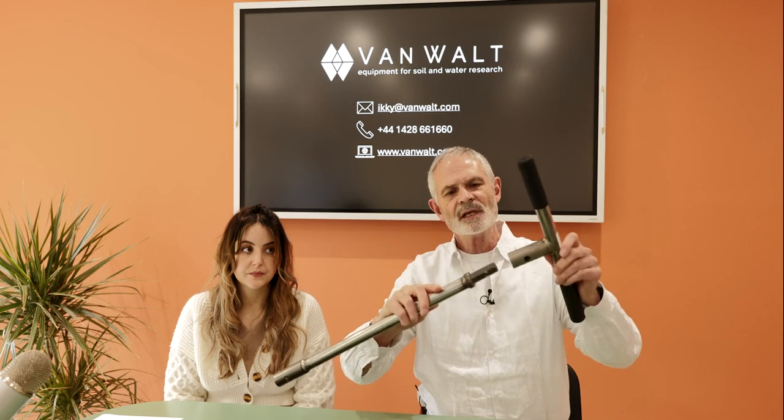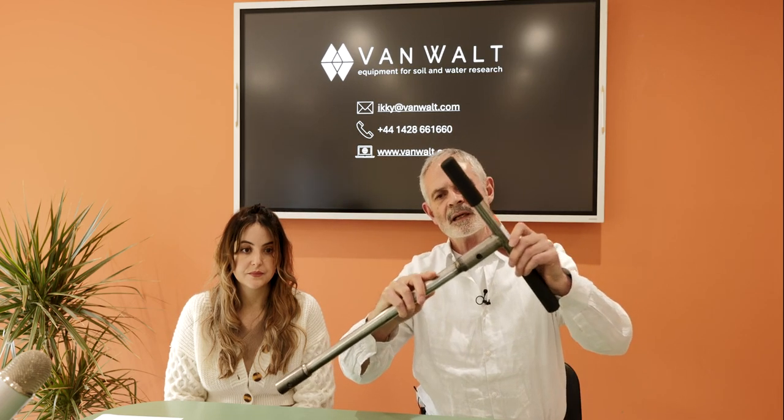And the connection type that we use, we call it a hex quick pin. You may not see that very well on camera, but it's a hexagon. And the devices slot into each other like that. So all the forces when you're turning are not on threads, for example, which can get very, very difficult to undo. The connection is quite simple.